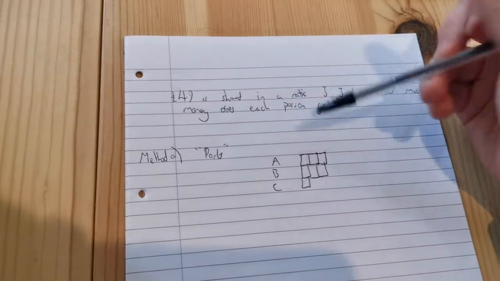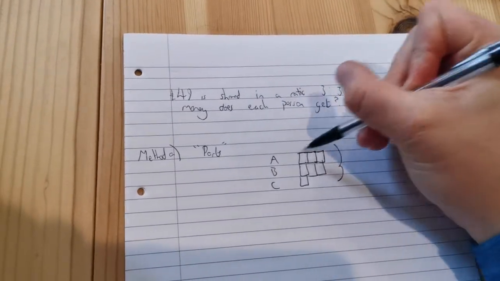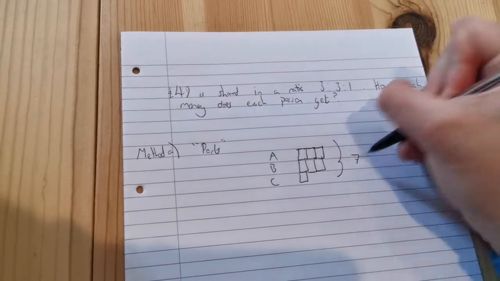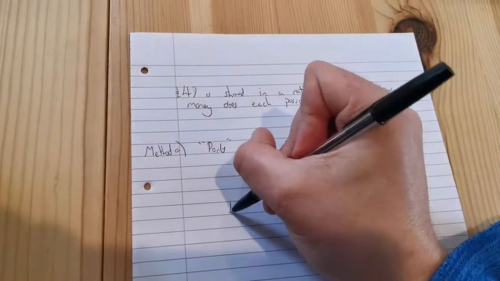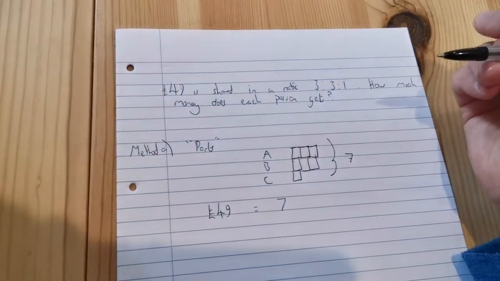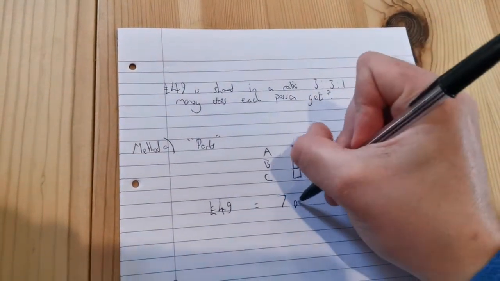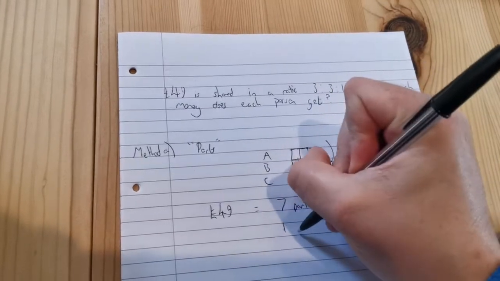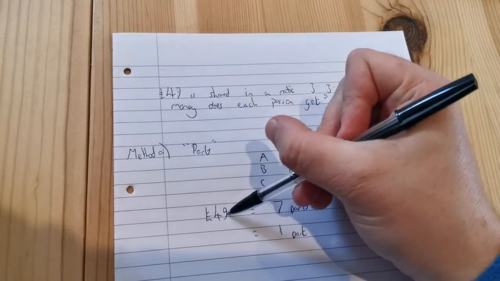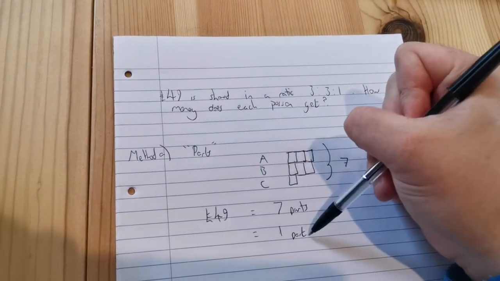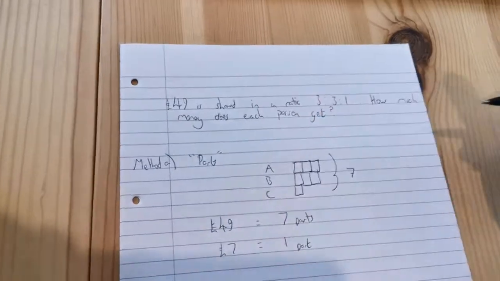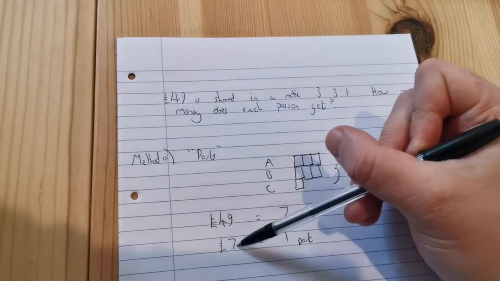So let's look at how many parts we've got all together there. We've got 1, 2, 3, 4, 5, 6, 7 parts. So we've got 7 parts. Now, if we've got £49, £49 is 7 parts. We need to work out how much one part is. Well, if 7 parts is 49, we divide 49 by 7 to get 1 part, and one part represents £7.